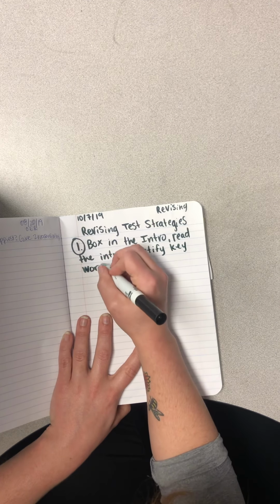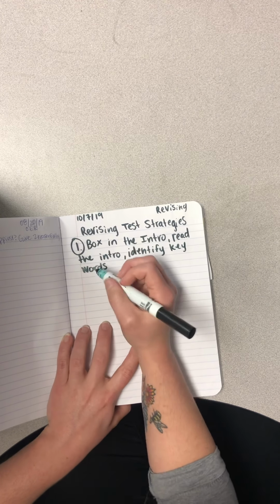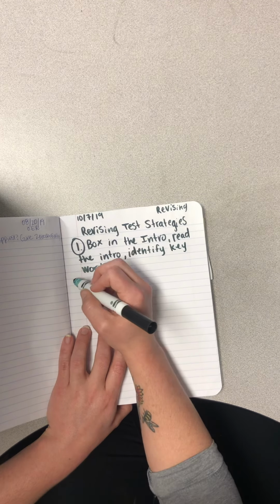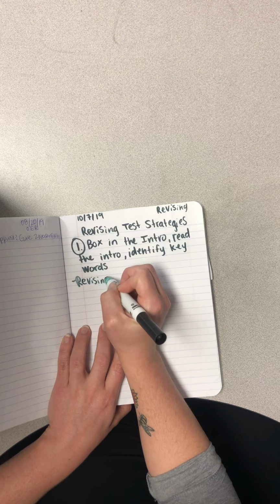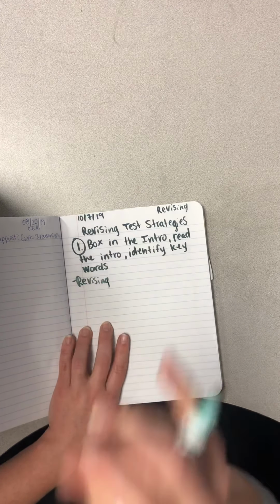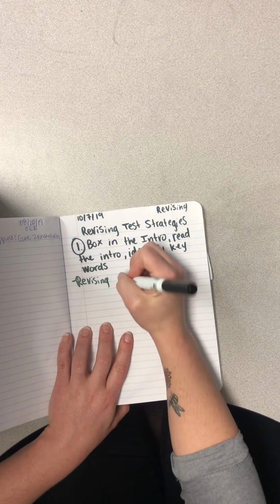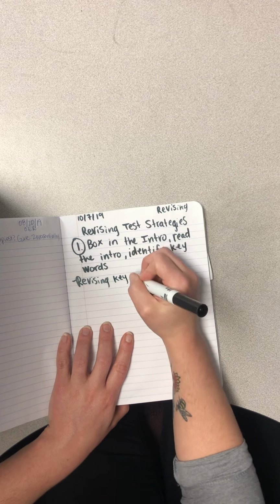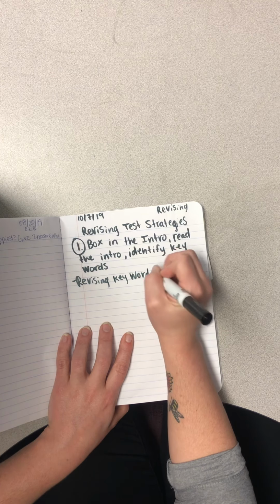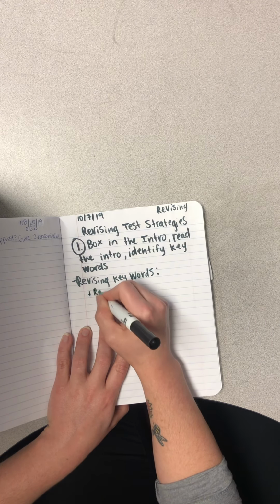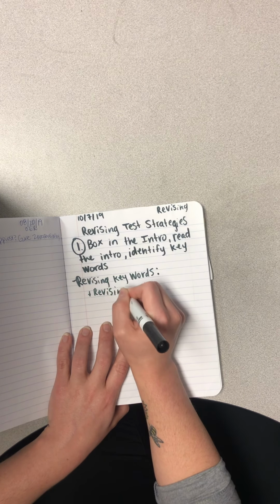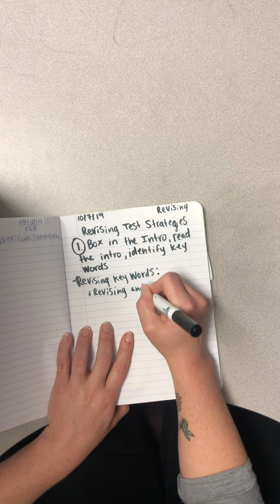Okay? Now, what are the key words for a revising test? When you read that intro, what are the revising keywords that are going to say, hey, you're taking a revising test? Revising keywords. Okay? Those 2 words are going to be, guess what? Revising and improvements.